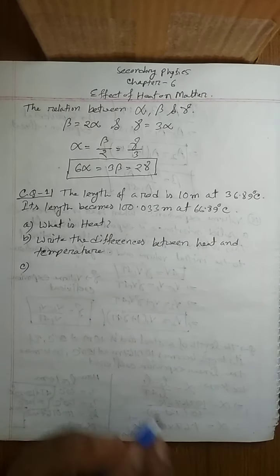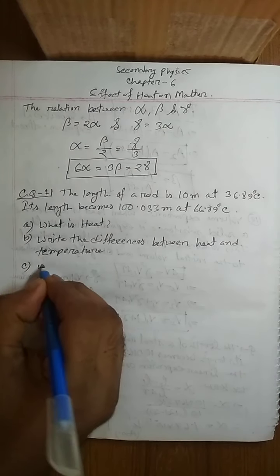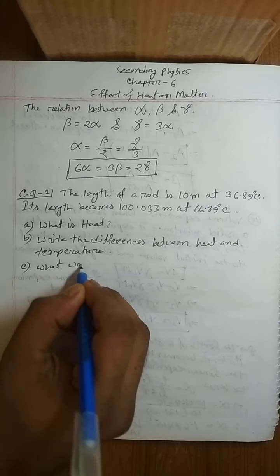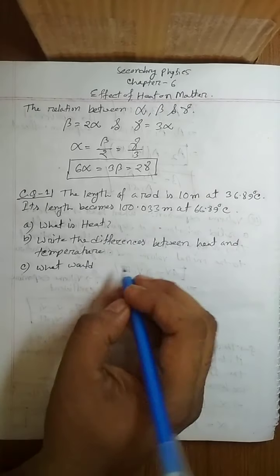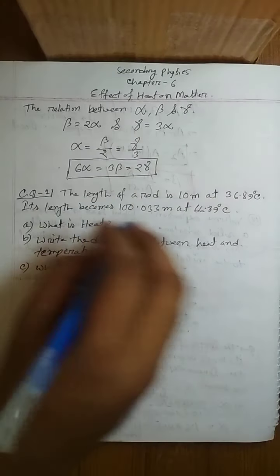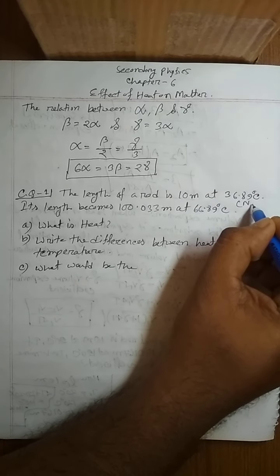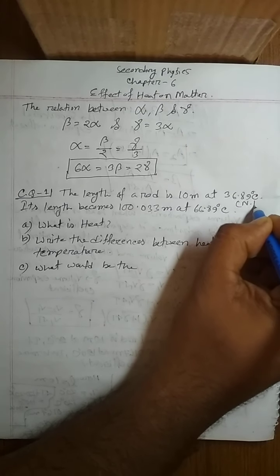C, what would be the normal temperature?